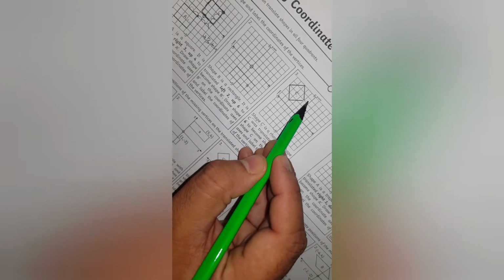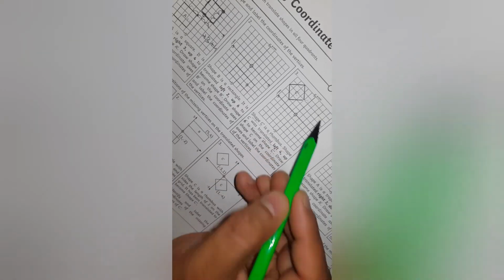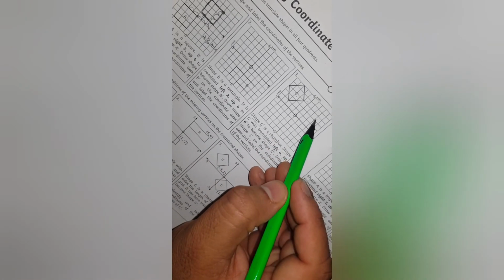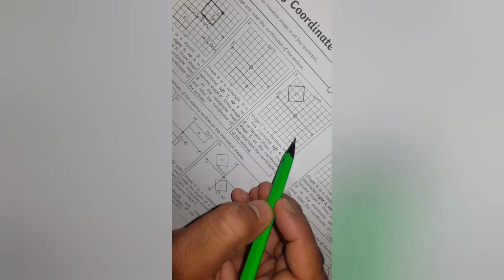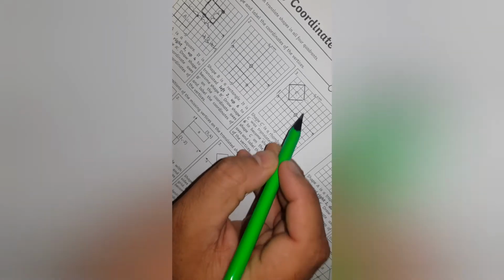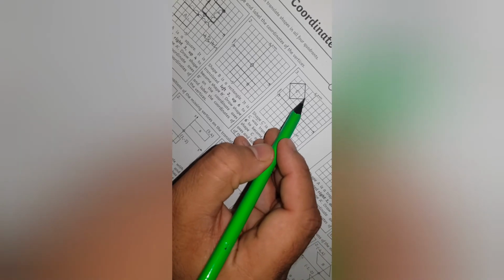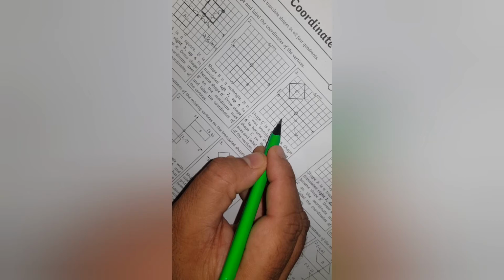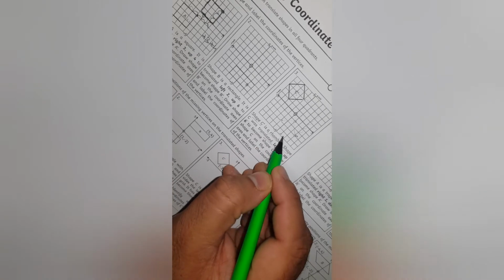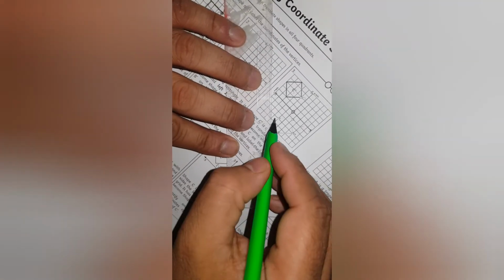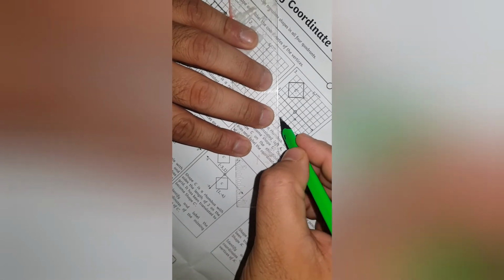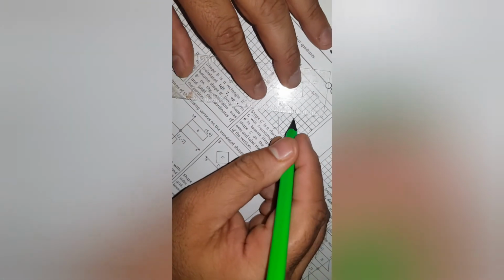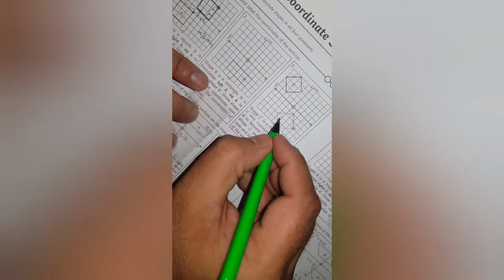So I'll take this point 1, 2, 3, 4. Then they said up 6, so I will go down 6. 1, 2, 3, 4, 5, 6. This means that this point is here. Now 2, this point is here. 2, this point is here. This point is here. I will join it with the ruler. So here I got 1, 2. This is C shape, which is translated to this position.